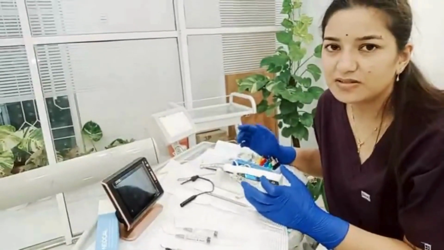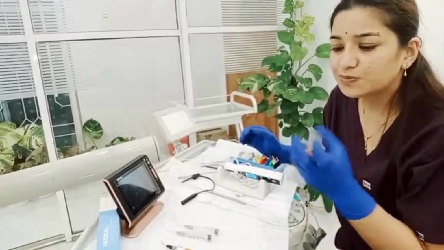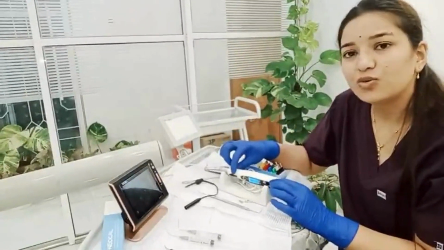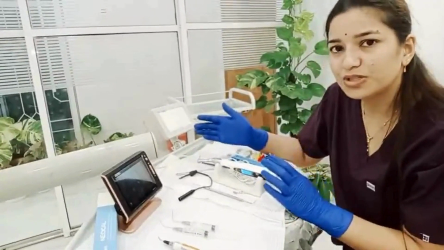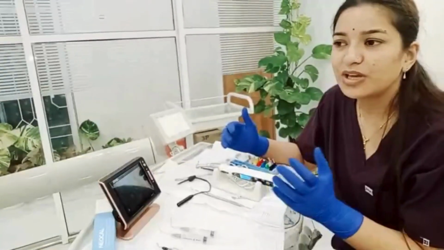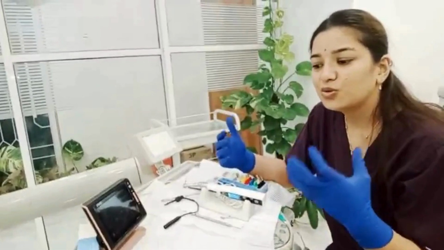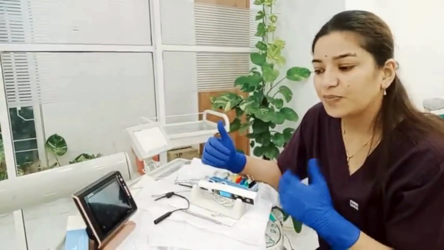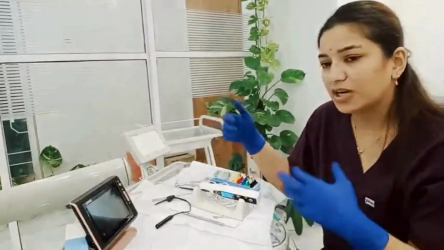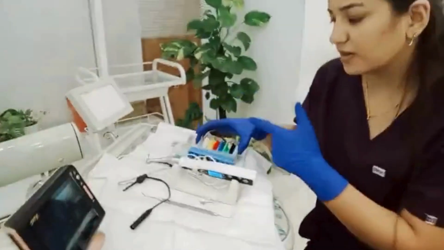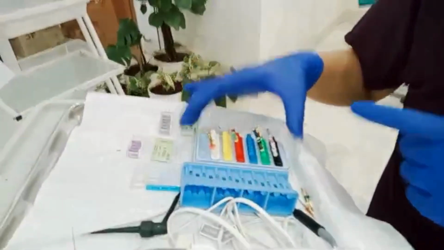This was my experience here. I had to tell you before that, whenever I used endomotor, I didn't know how to use it, what techniques we are using, how to use hypo exactly. So here in Aero Dental Clinic, I used everything. We have been provided with each and every product, each and every material here, whatever we want. These are new file systems, and these are rotary files which we are using.